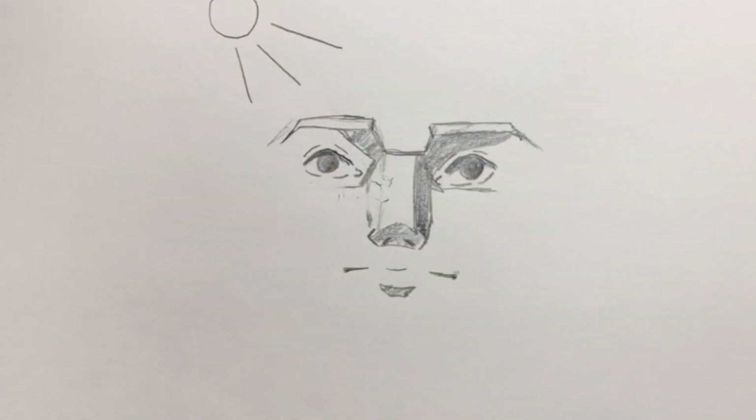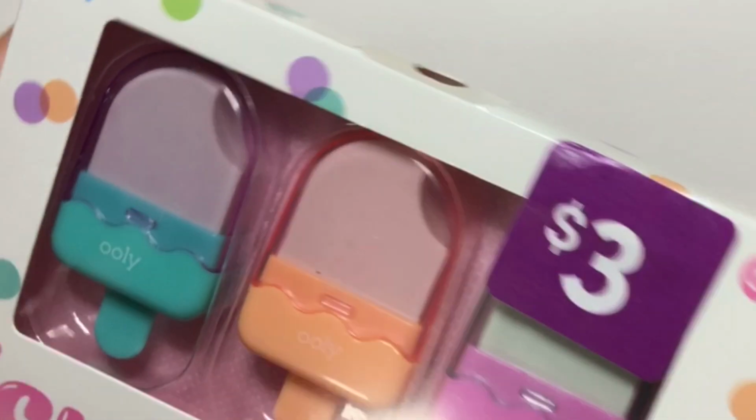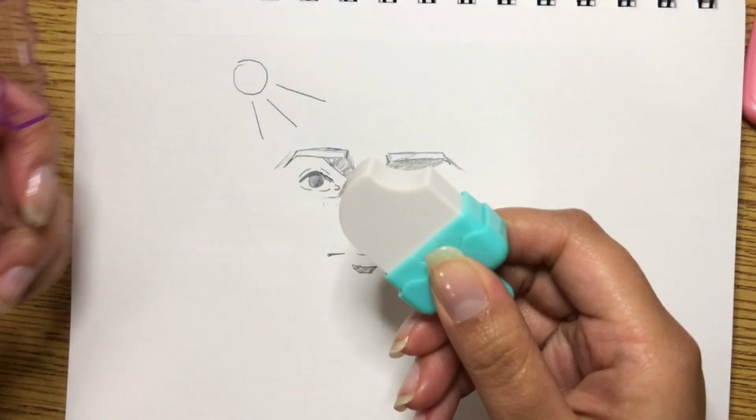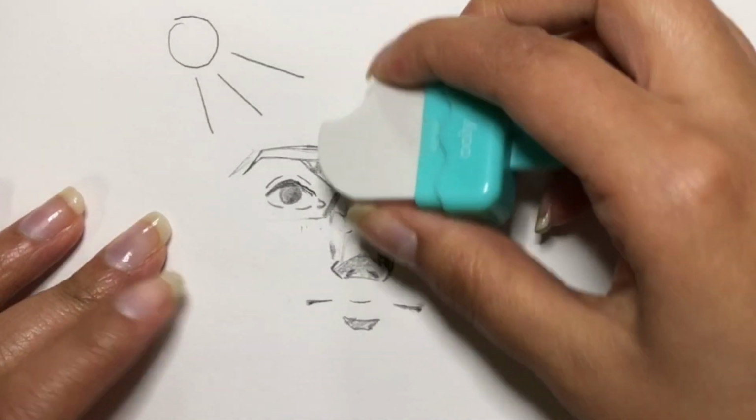Here's the real reason I wanted to do the bonus round. I wanted to show off these cute little erasers. I've been dying to use them. They're shaped like little popsicles. Aren't these so cute? Just pull that off. Dang, this eraser is a lot bigger than I thought it was.